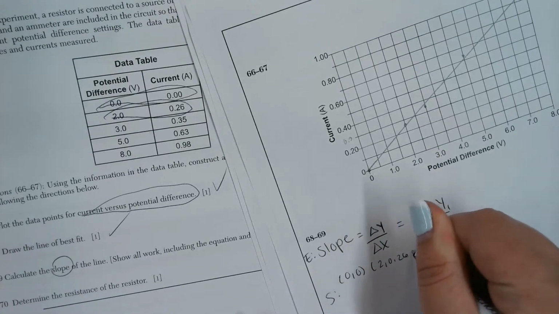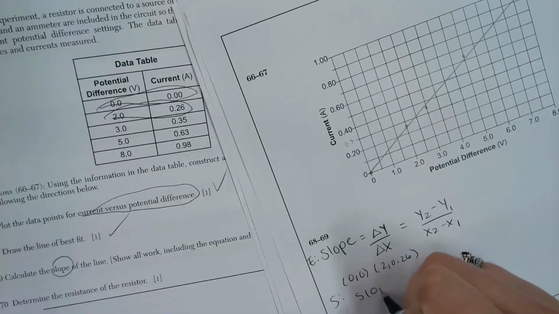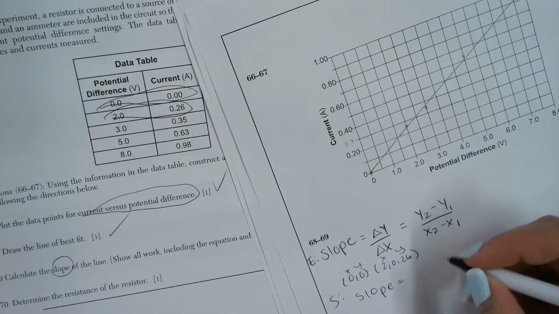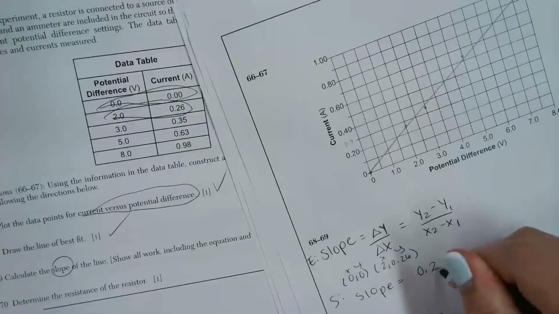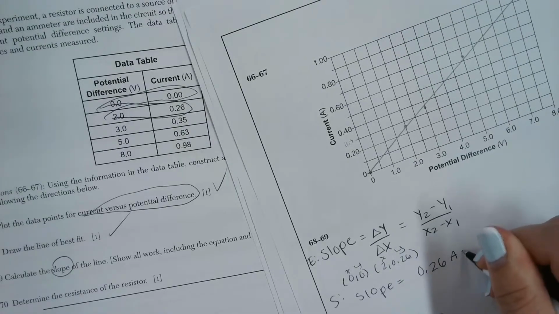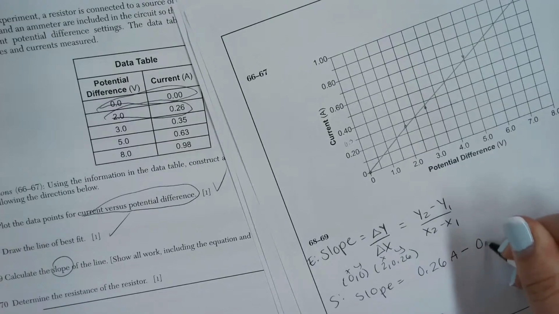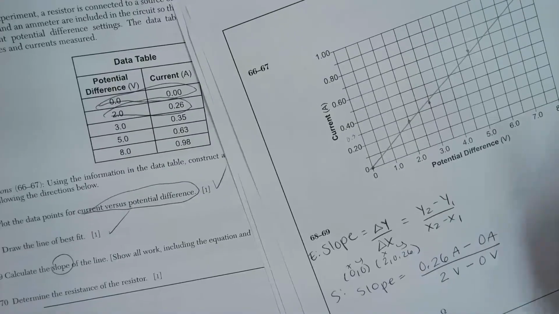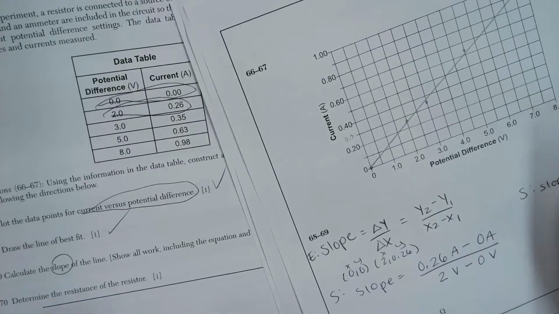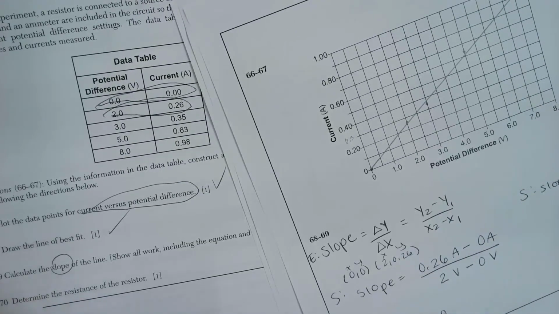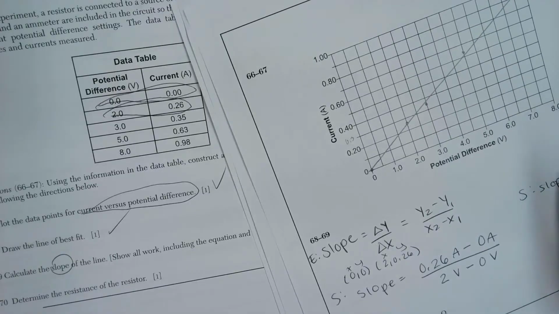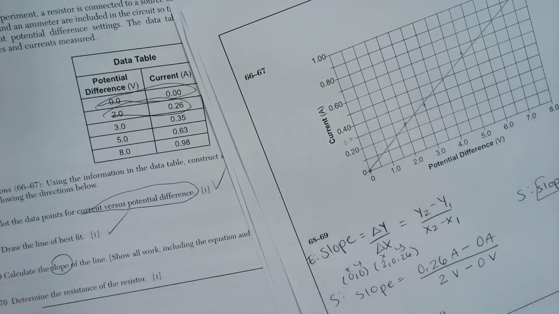Okay. So I'm going to do 0, 0, and I'm going to do 2, 0.26. Okay, so slope is equal to, so xy, xy. So I have 0.26 amps minus 0 amps over 2 volts minus 0 volts. So I have 0.26 divided by 2. So I get 0.13 amps per volt.